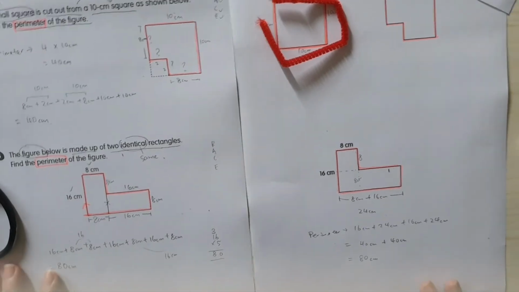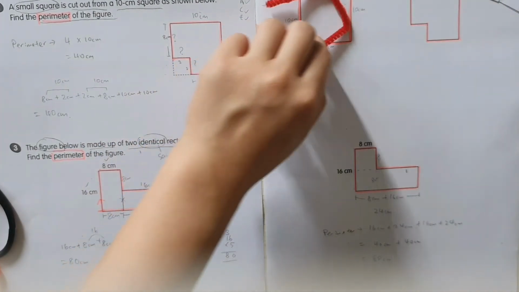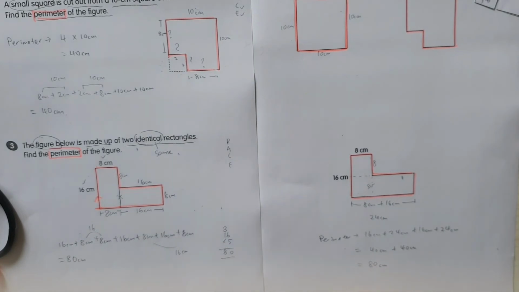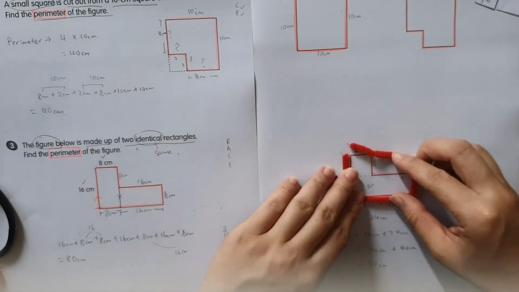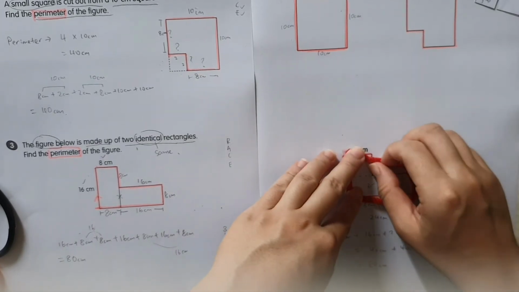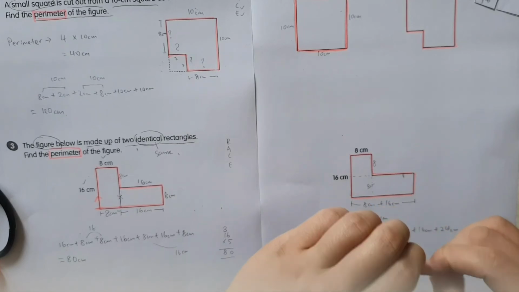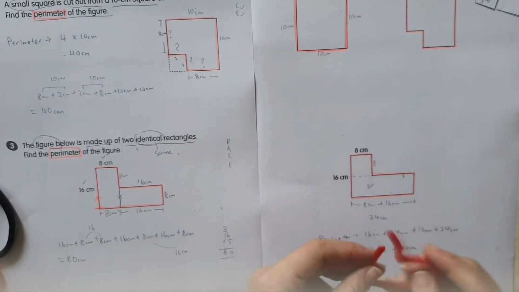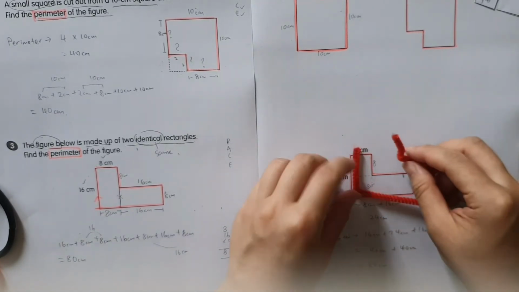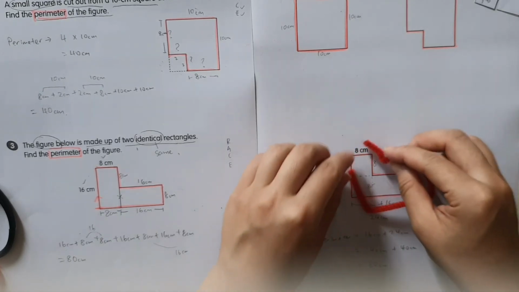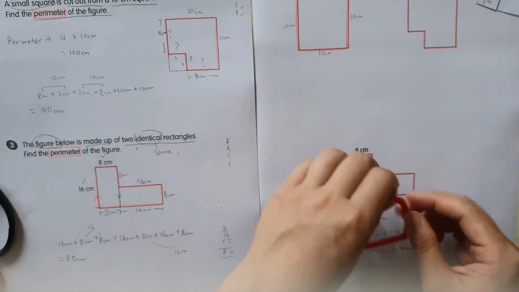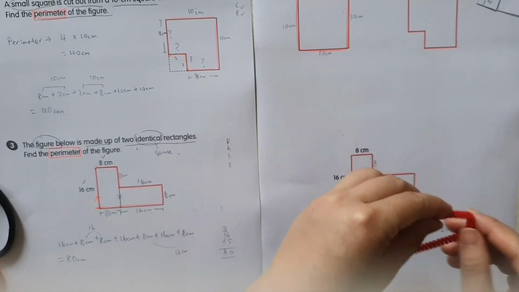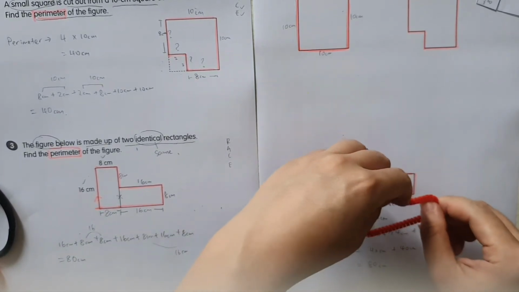Okay, so here I bring to you another way of explaining the solution to this problem, which relies on your ability to understand what it means by perimeter.